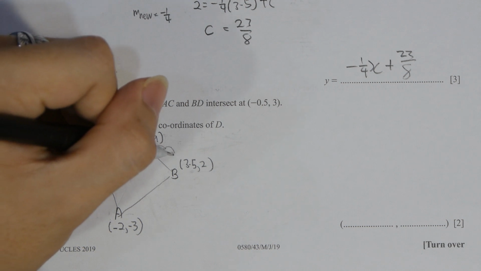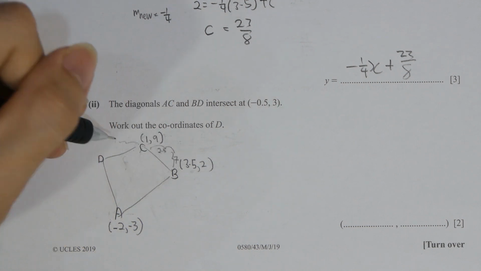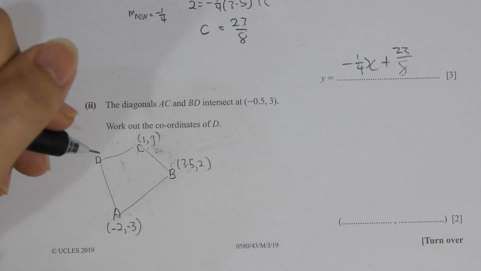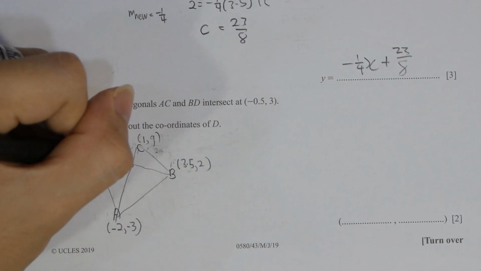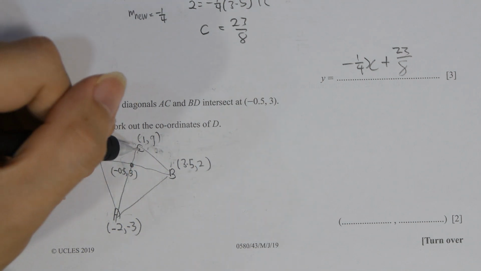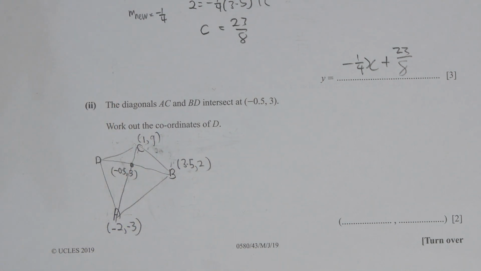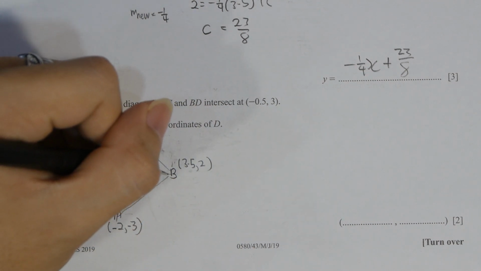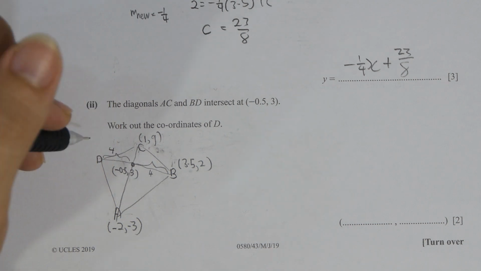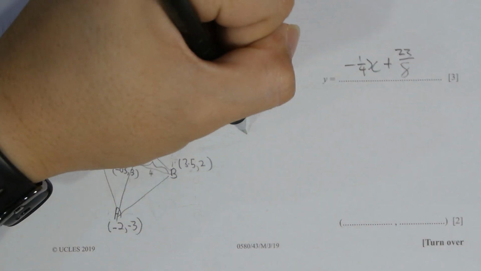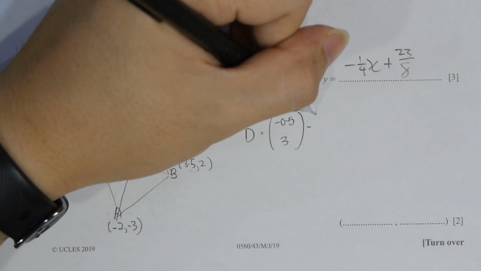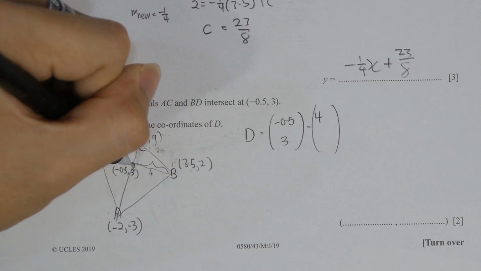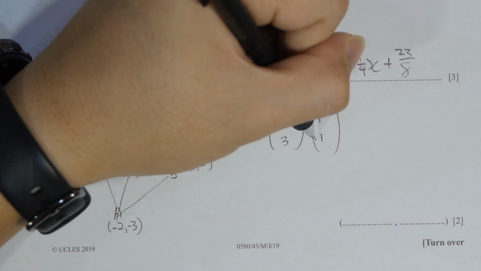So for you to identify D, the distance from the center midpoint to B will be the same to D. So D would actually be negative 0.5, minus another 4 as it was at the left hand side of the midpoint, the intersection, and the difference for the Y will actually be 1 because 2 to 3, so 3 will go to 4, okay, so you will get negative 4.5, 4 as the results.